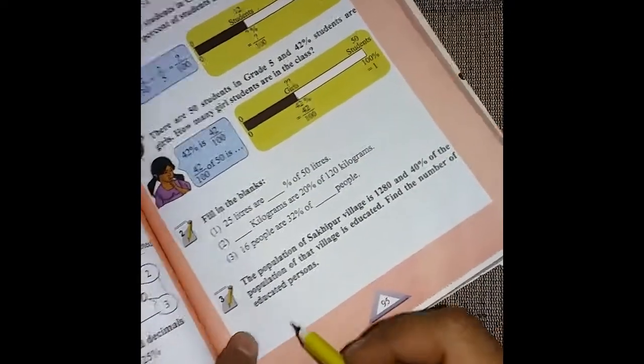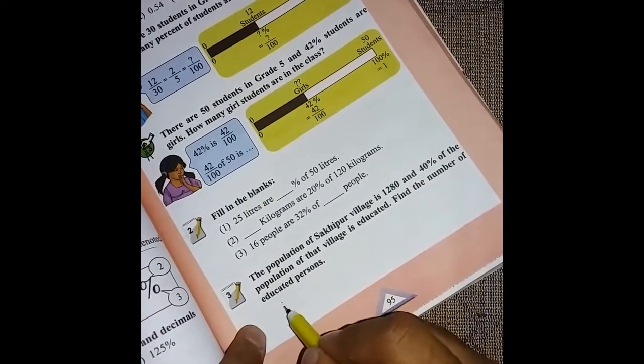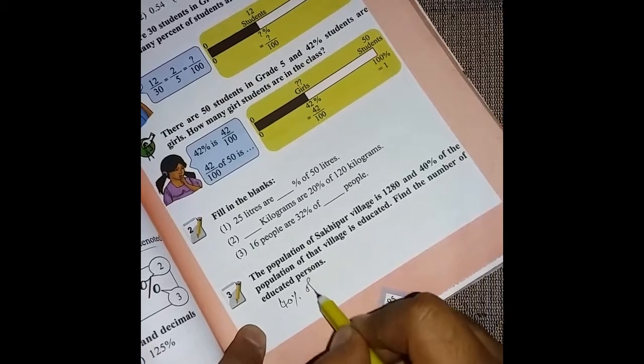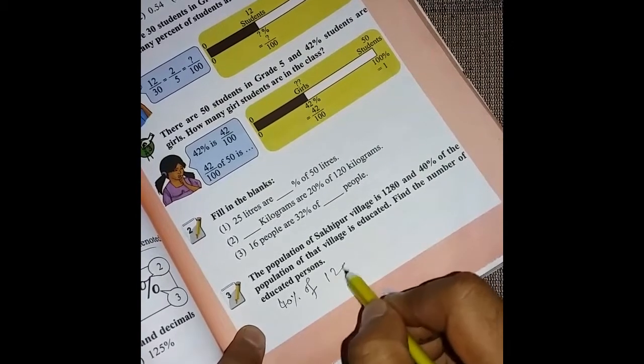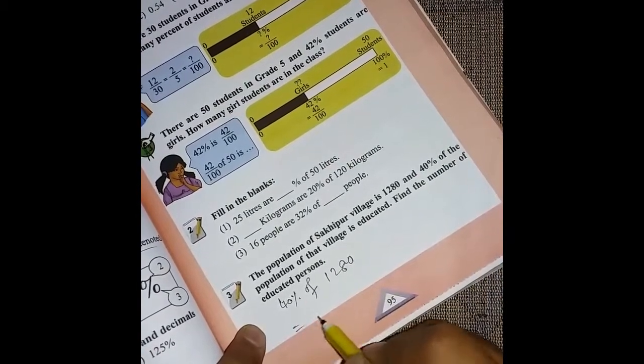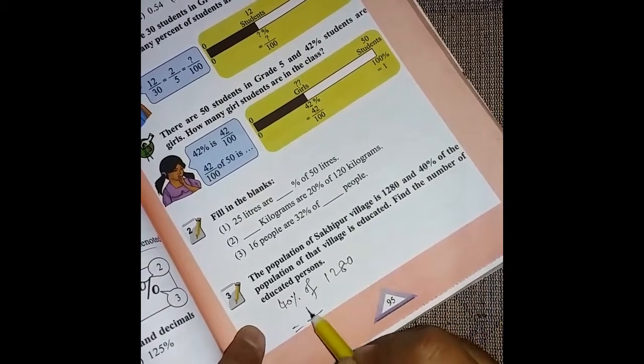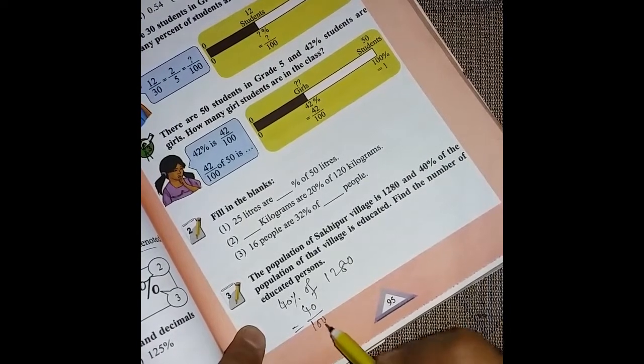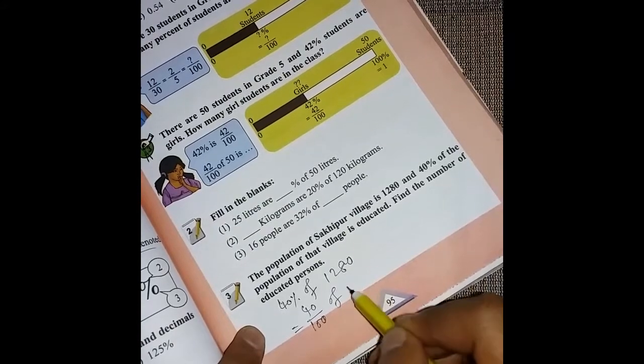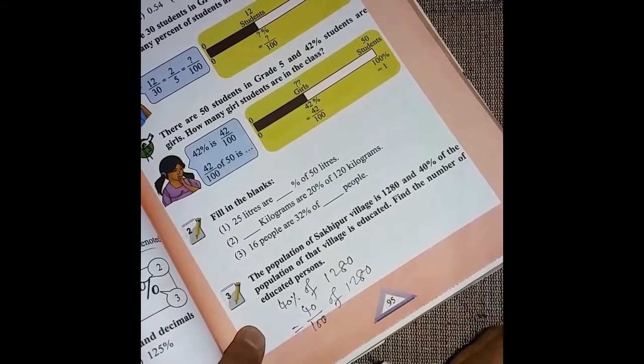I can show you here how you will solve it. The 40% of 1280: I have already shown on the previous page, we use 40 as numerator, and for the percentage sign we use 100 as denominator, of 1280. We know what we mean by of.